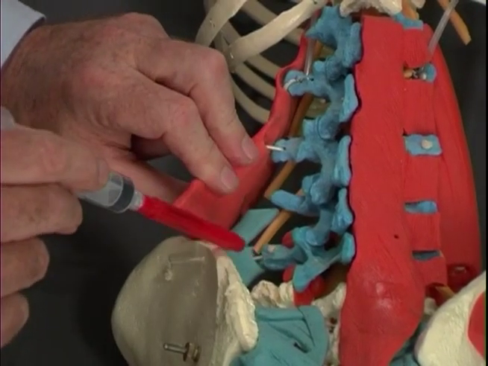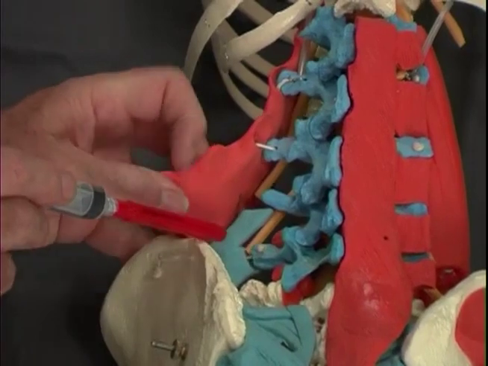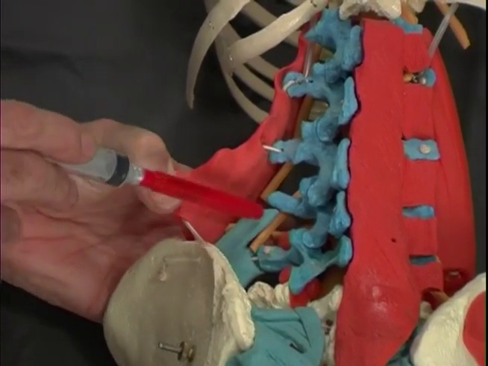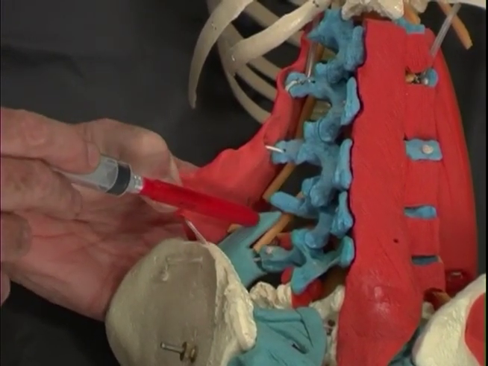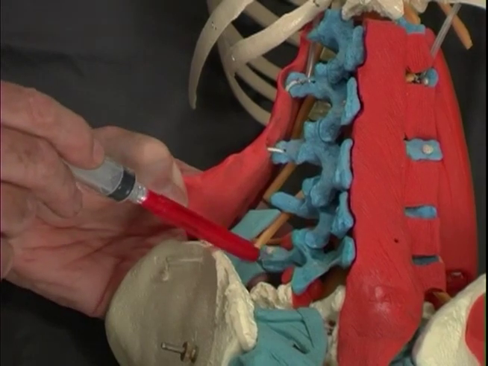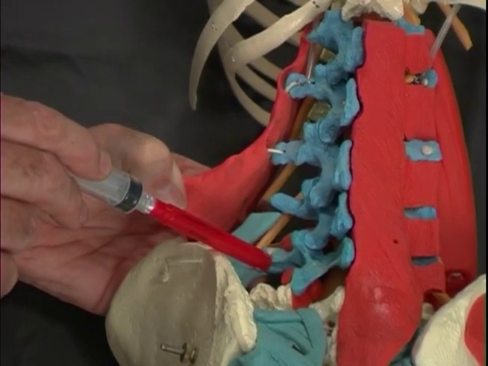These are the attachments of the iliolumbar ligament, which we can see right here, coming up and attaching to the L4 transverse process and the L5 transverse process.